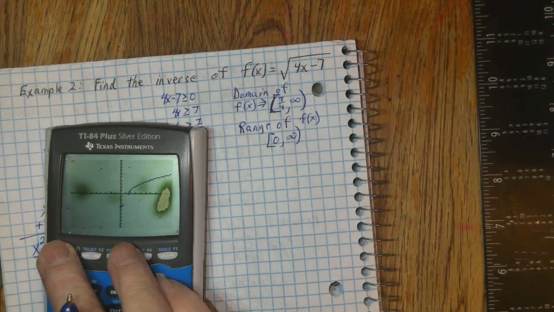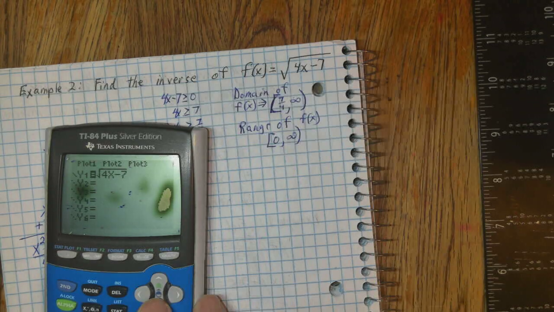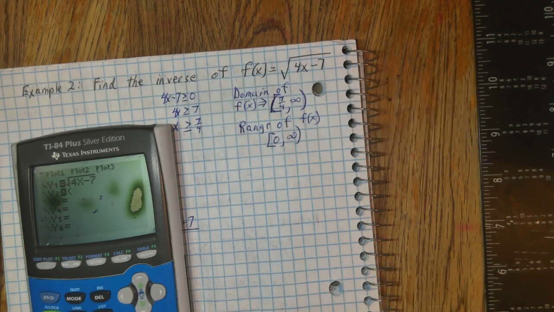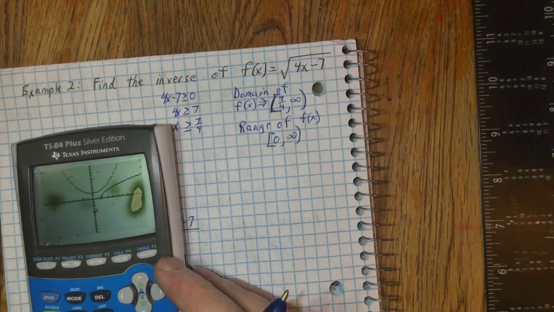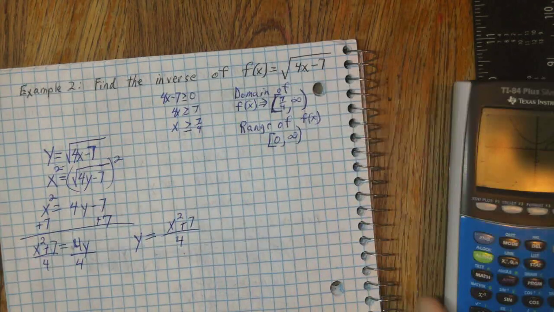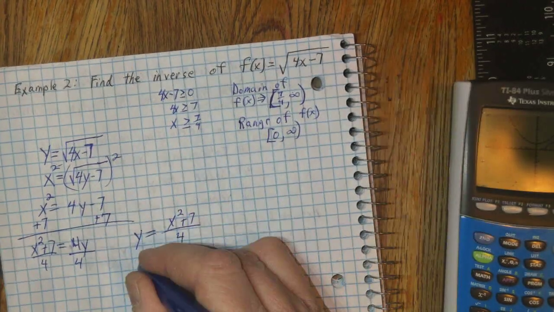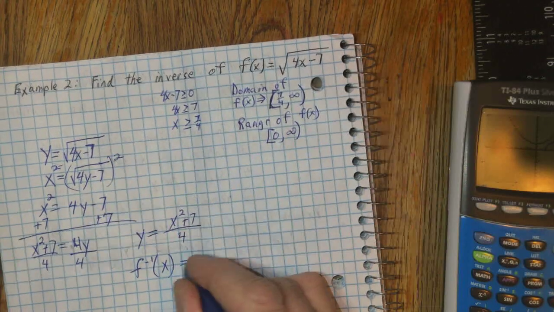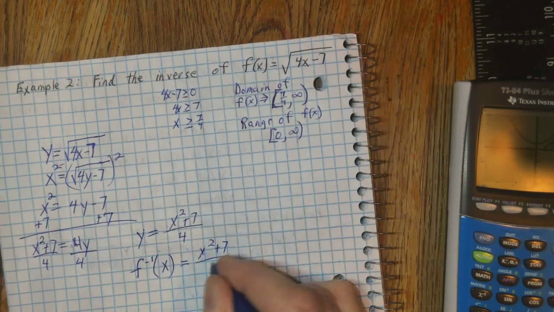Now, if I were to type that in, x squared plus 7 divided by 4. Okay, now keep in mind, oh, I didn't put that finishing touch on it. Inverse of f of x is equal to x squared plus 7 over 4.